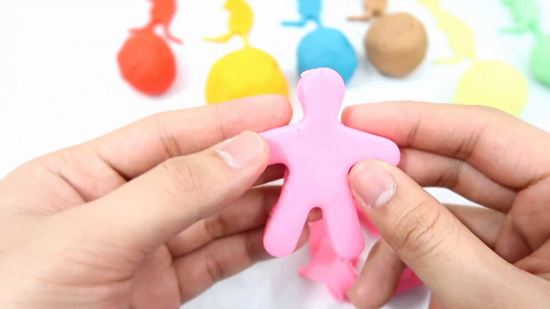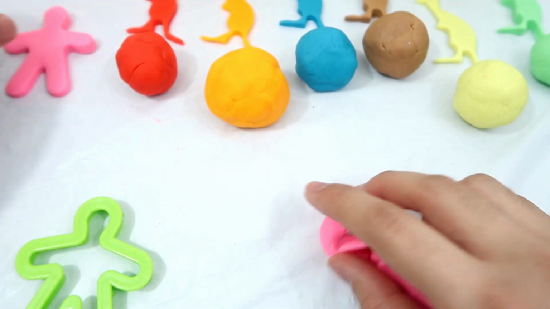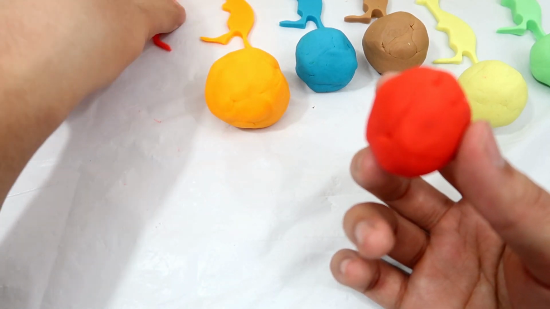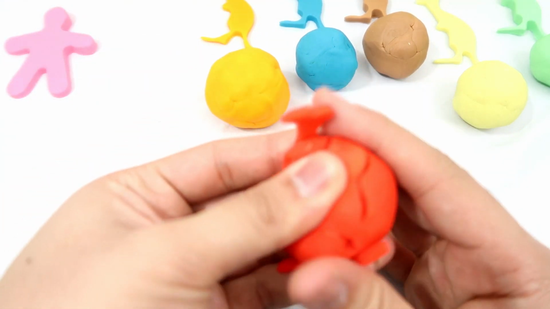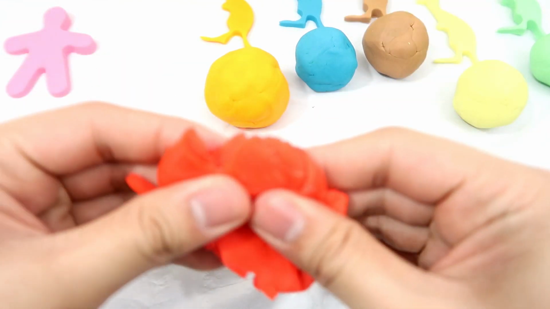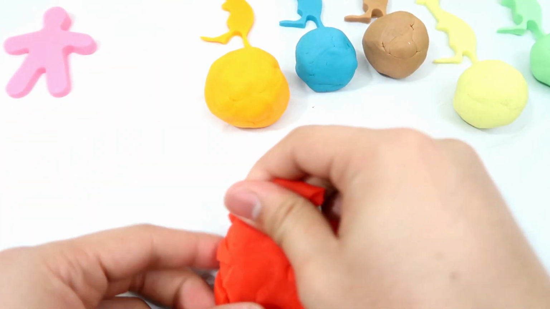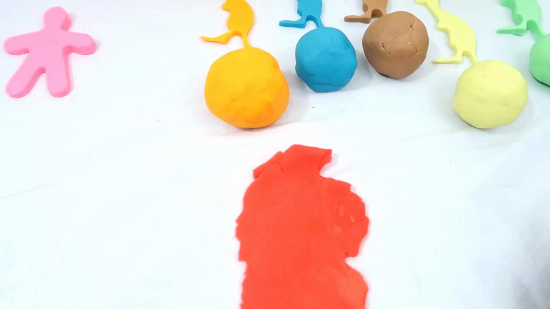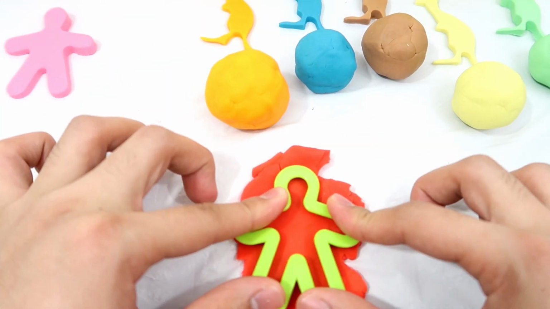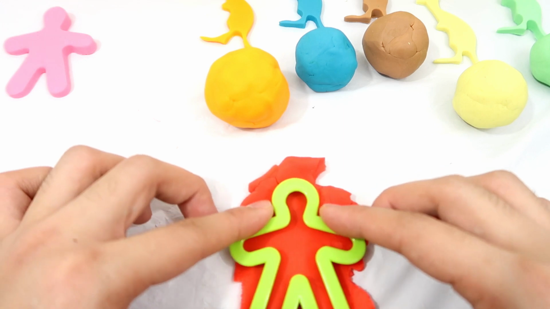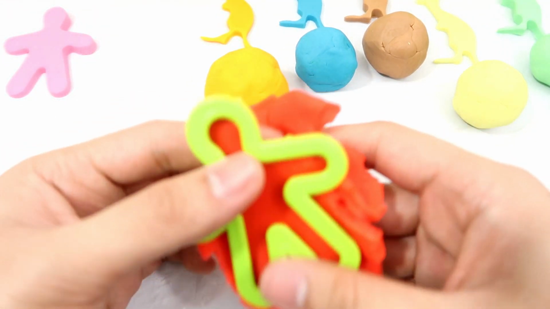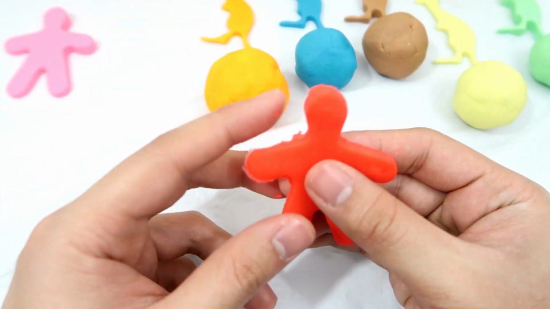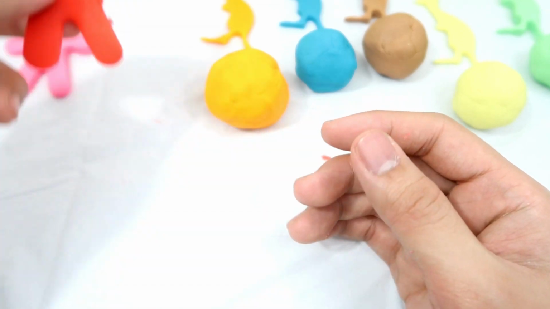Great, our first human, and he's pink. Here's red, and this is red kangaroo. Great! Our second human is red human.